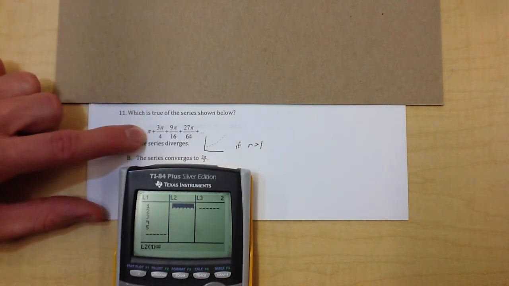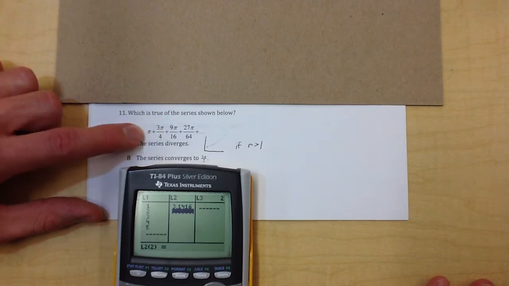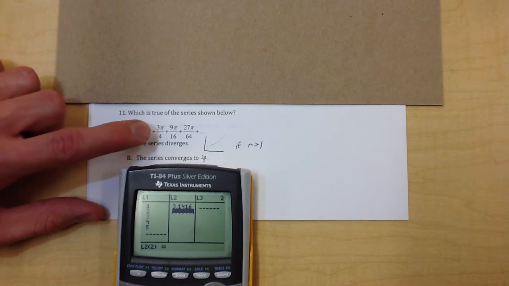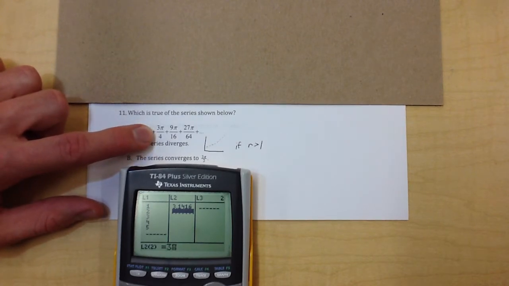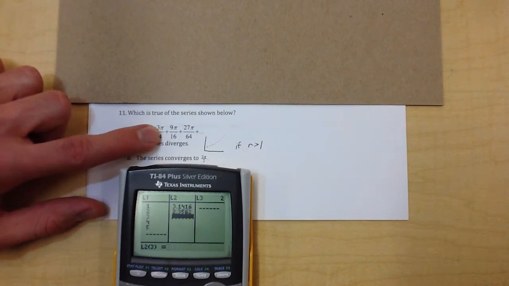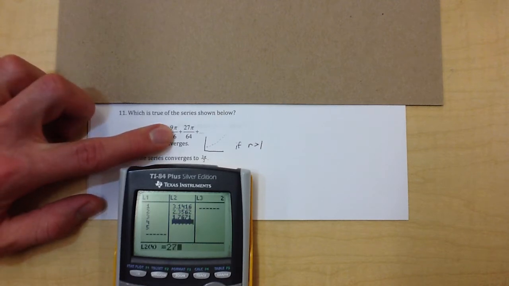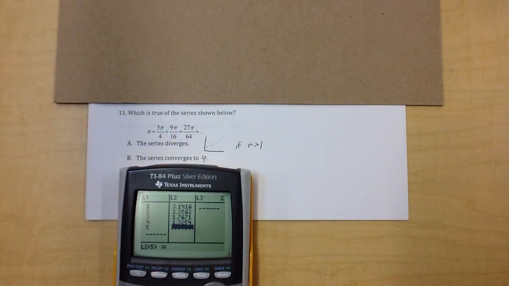L2 is going to be pi. I lied. L1 is going to be pi. Or list 2 is going to start with item 1 as pi. My word, that was confusing. Okay, item 2 is 3 pi over 4, 9 pi over 16, 27 pi over 64. Okay, we still have one more to deal with here because the mood hit me.